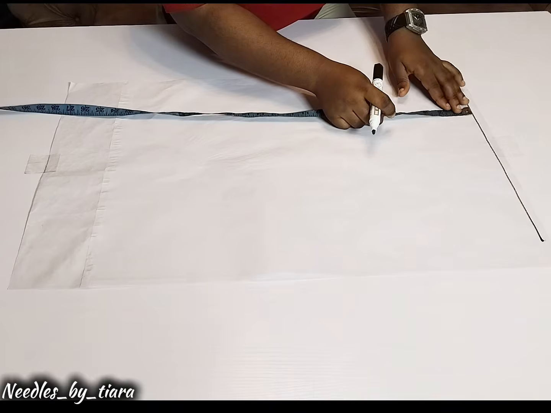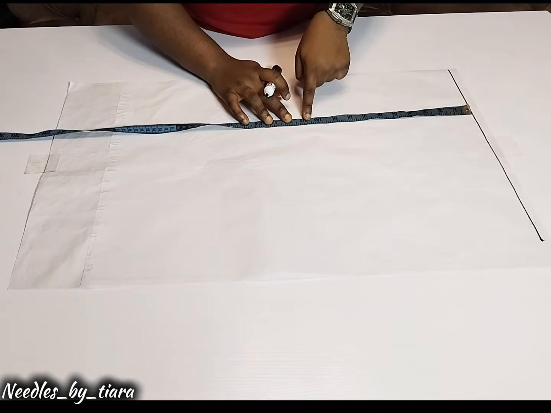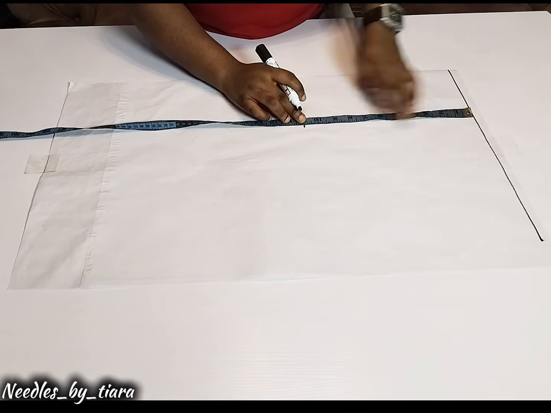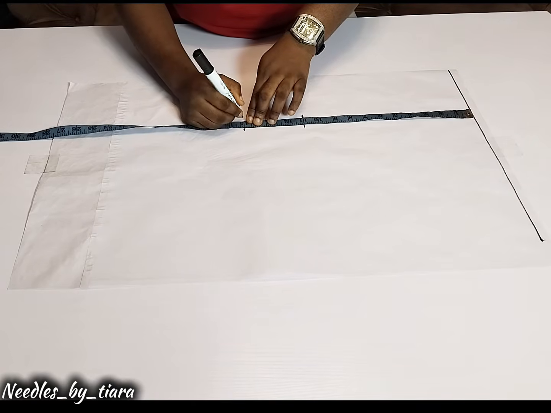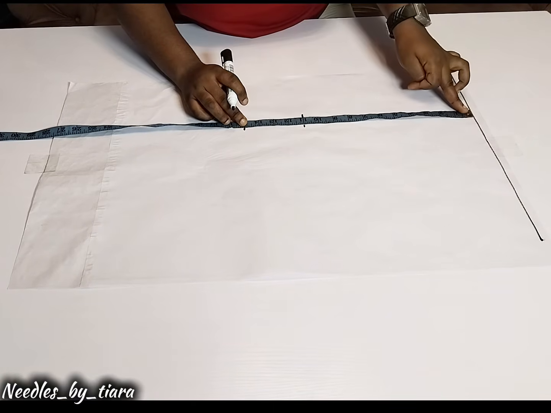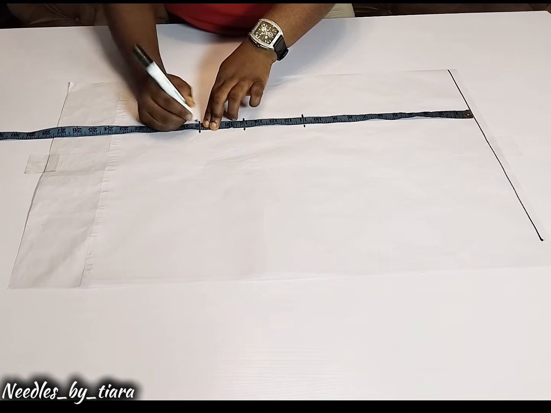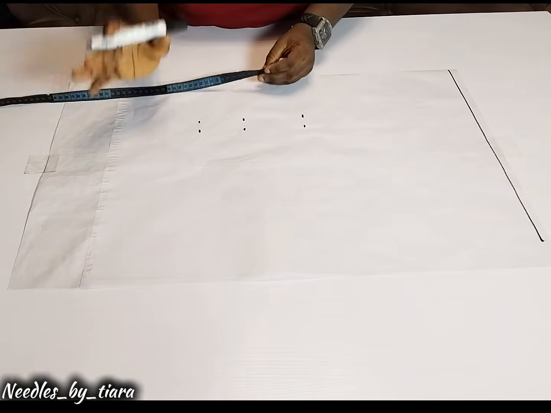Now moving on, place your tape from your shoulder point line, and at that point, come down by the distance between your client's shoulder to bust point, which is this. Next is your client's shoulder to underbust point, which is this. And next is your client's shoulder to waist point, which is this. And lastly is the distance between our client's shoulder to full blouse length.